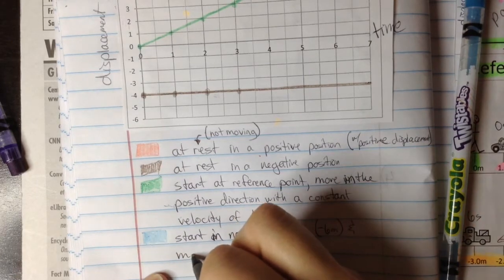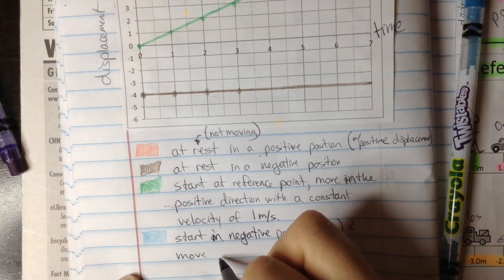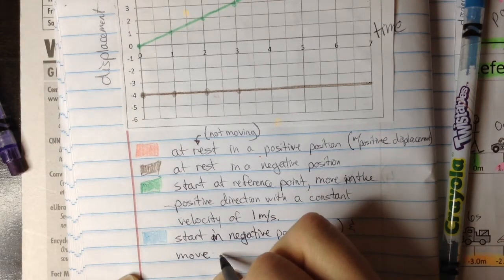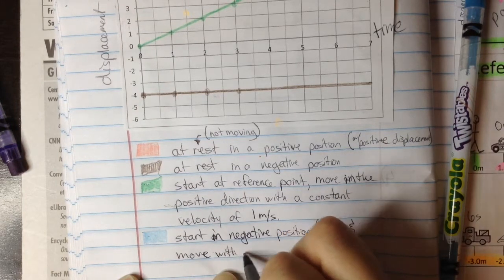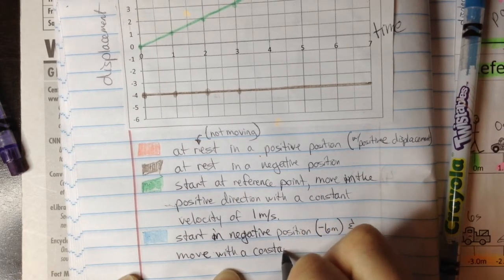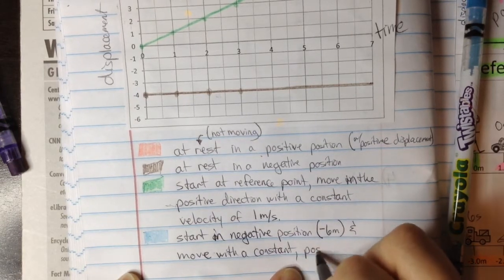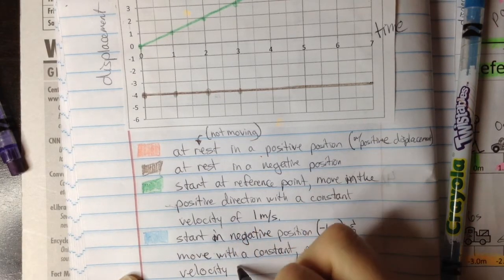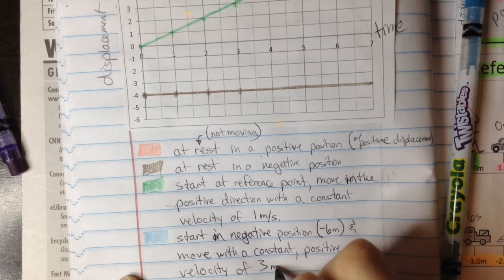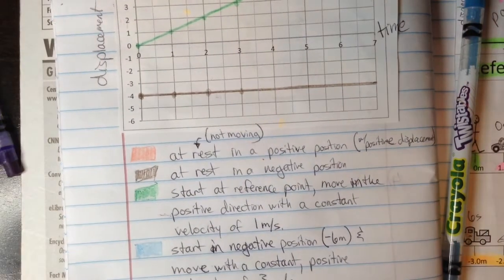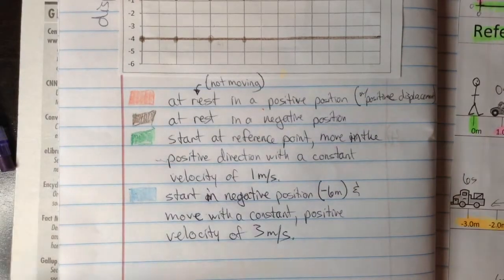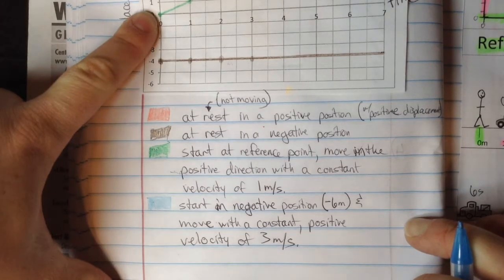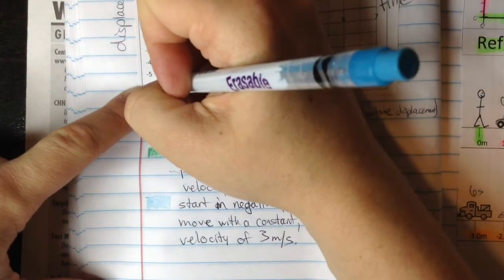And then we're going to move with a constant positive velocity of 3 meters per second. Okay, so starting at a negative position, -6 meters. So right here on the graph, that's where we're going to start. So at time 0, -6 meters, that's going to be our first point.